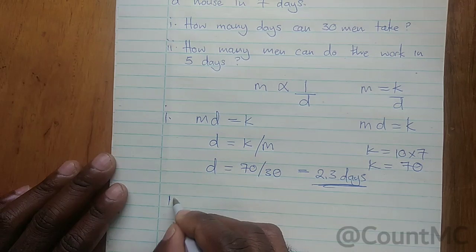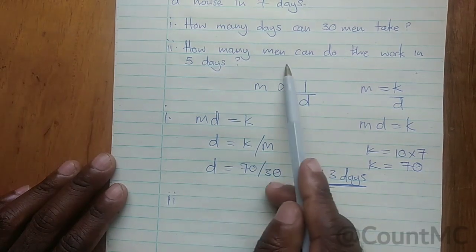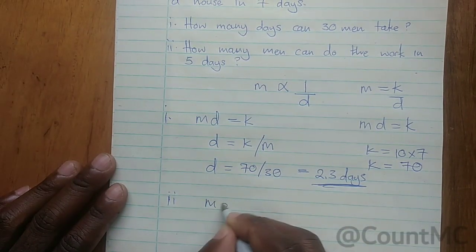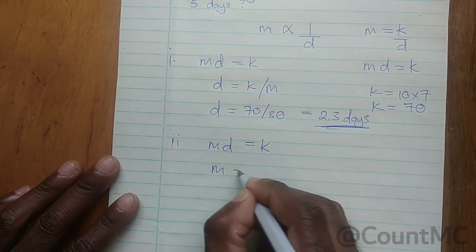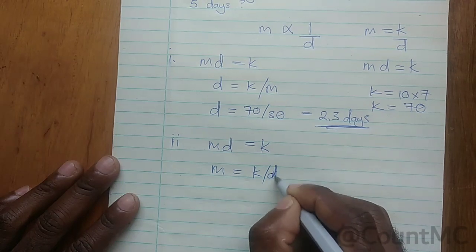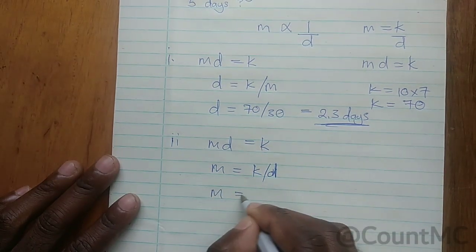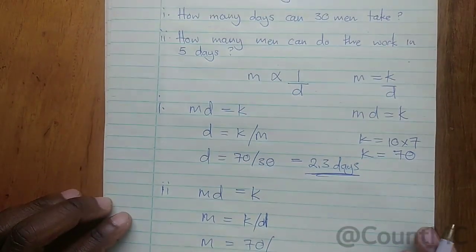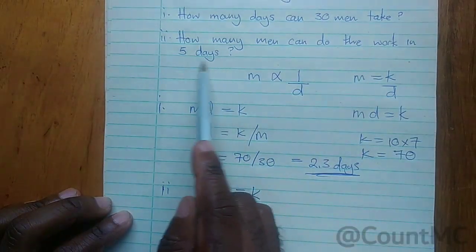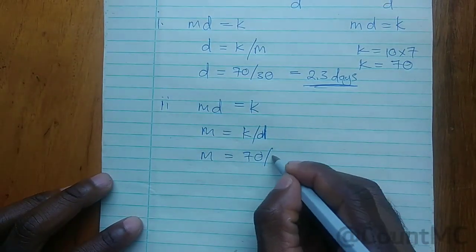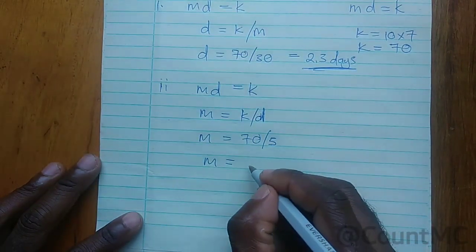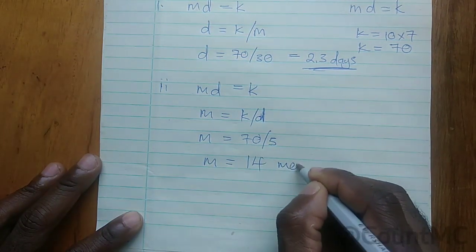Let's do part 2. How many men can do the work in 5 days? So we want men now. M times D is equal to K. So for men, we leave M here. M is equal to K over D. So men is equal to K, which is 70, divided by D. How many men can do the work in 5 days? 70 divided by 5, that's 14. So it's 14 men.